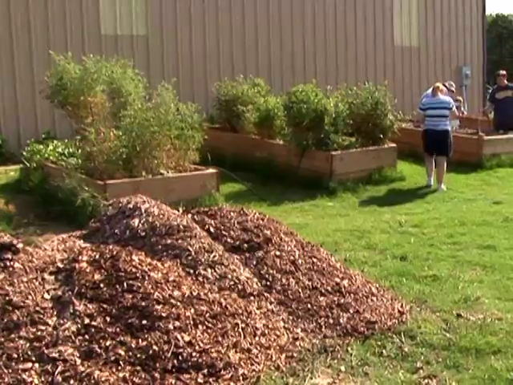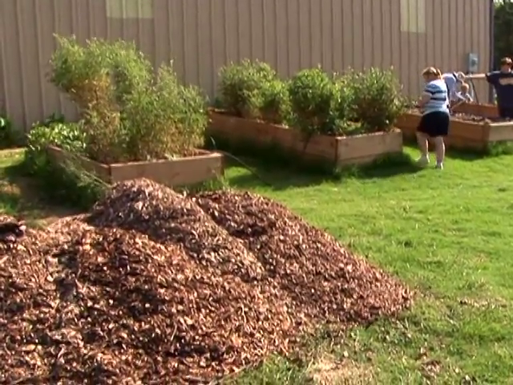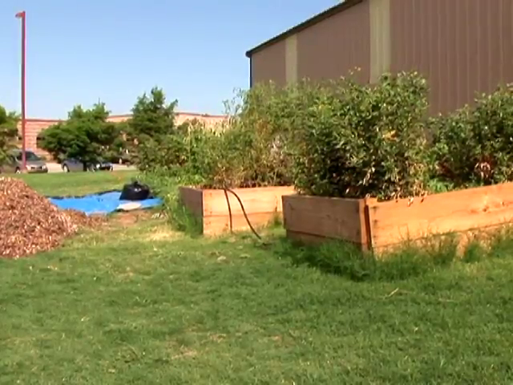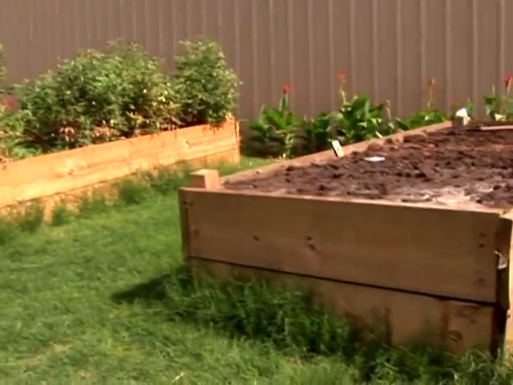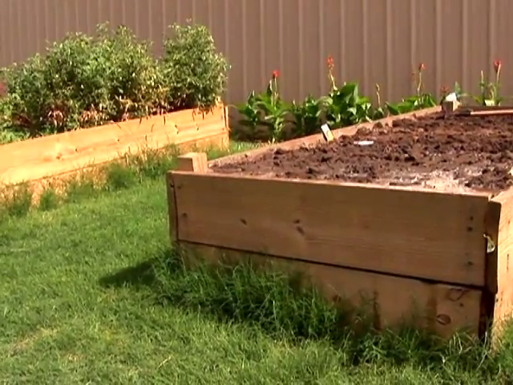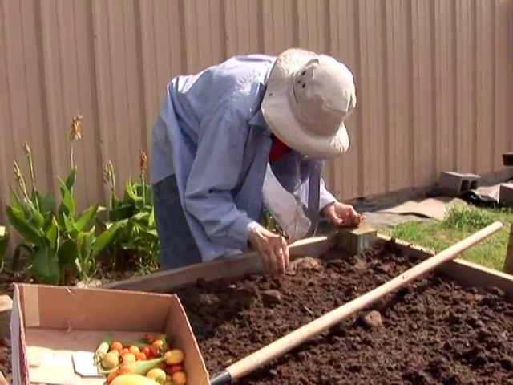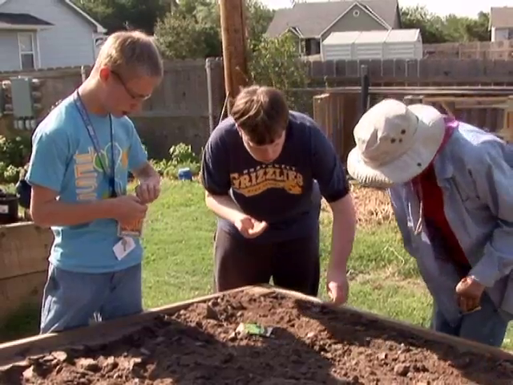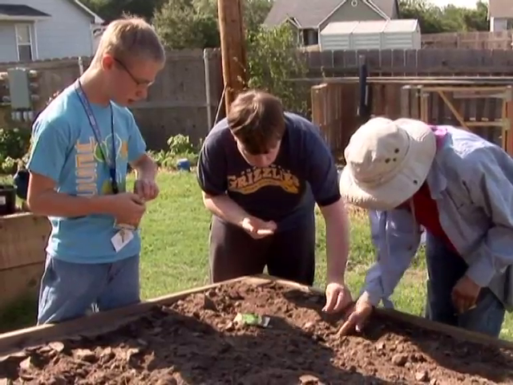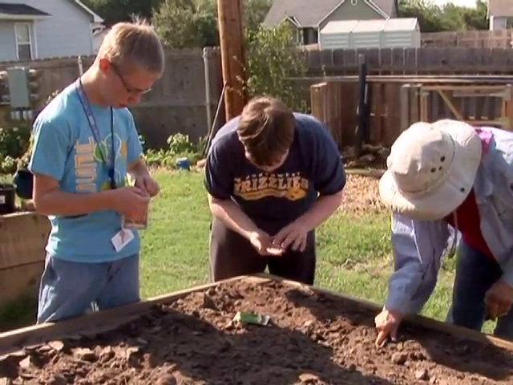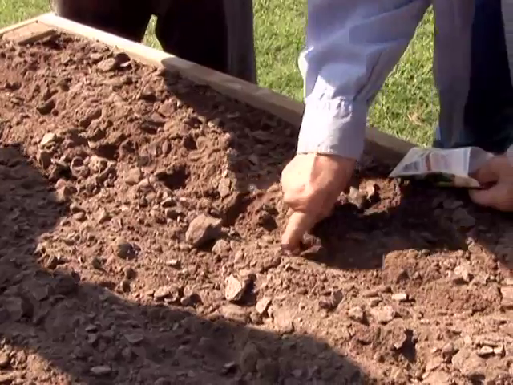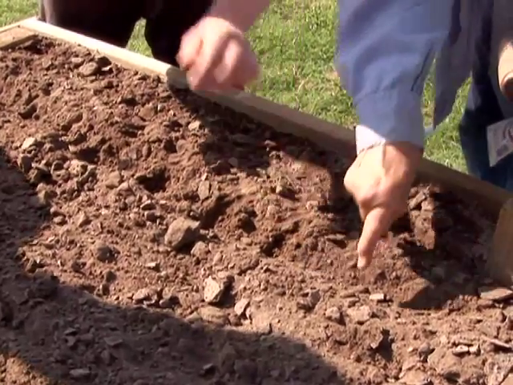Sometimes a community garden may decide to have some raised beds, either a few for people that don't want as much area or are not physically capable of a larger garden plot. And a raised bed might be about 4 feet wide by 8 feet long, or even a little bit longer, depending again on your space and your resources.